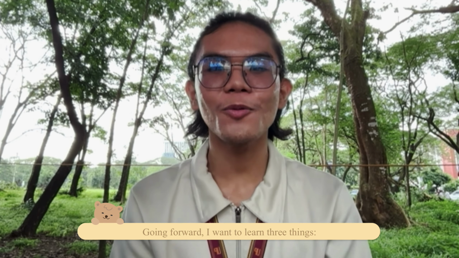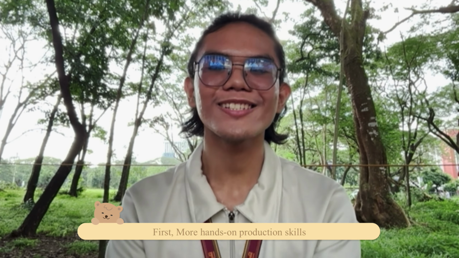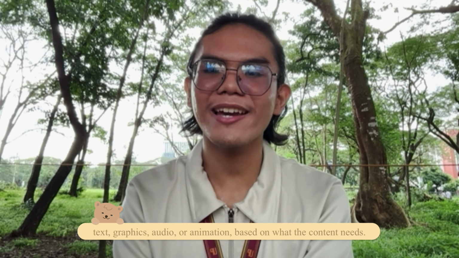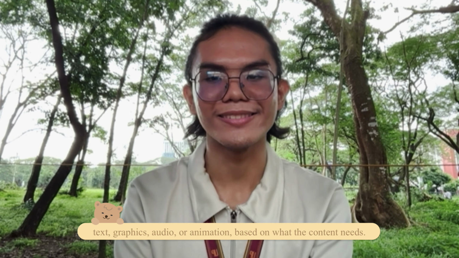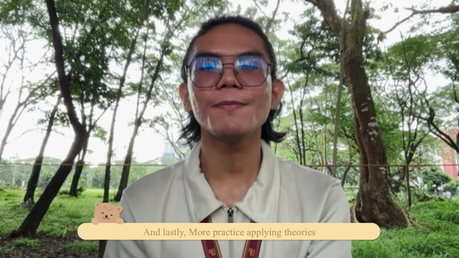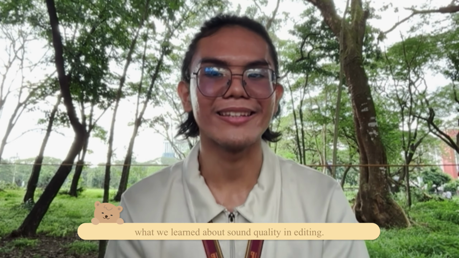Going forward, I want to learn three things. First, more hands-on production skills, especially creating animations or videos using the principles we learned. Second, better design decision making, like how to choose when to use text, graphics, audio, or animation based on what the content needs. And lastly, more practice applying theories. For example, using color harmony in real projects or applying what we learned about sound quality in editing.